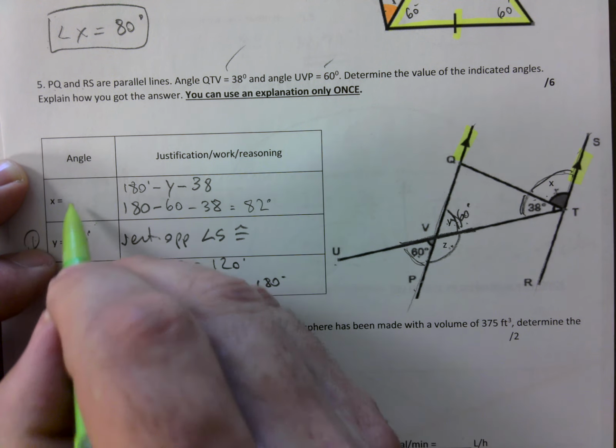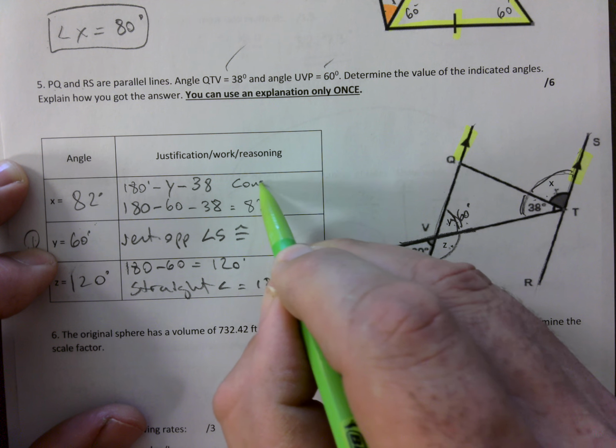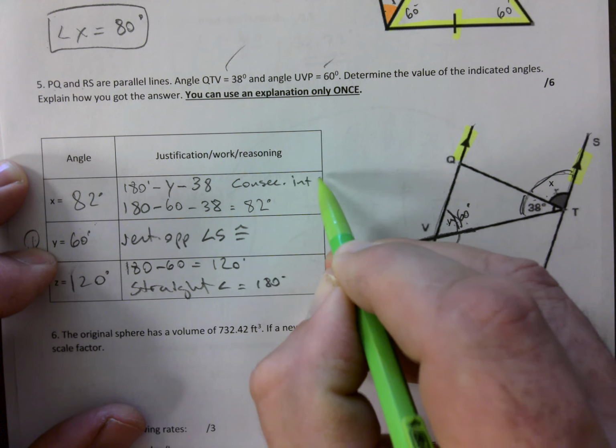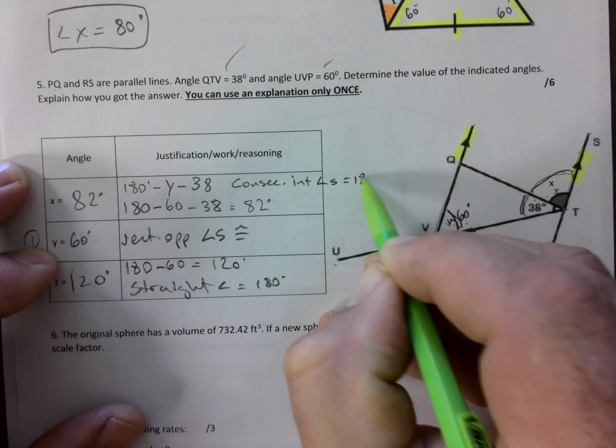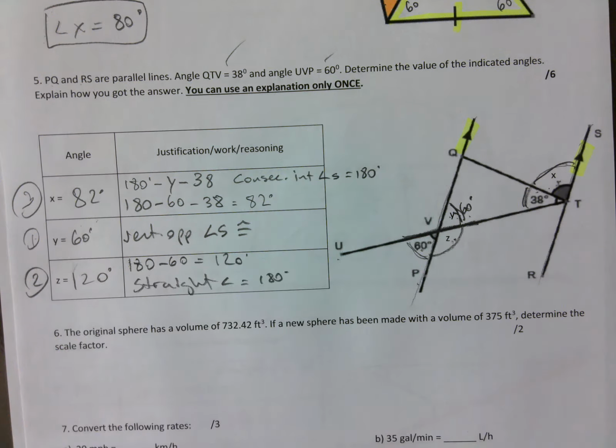And we are going to use consecutive interior angles are equal to 180. That's the third one.